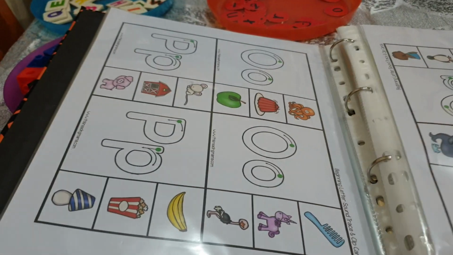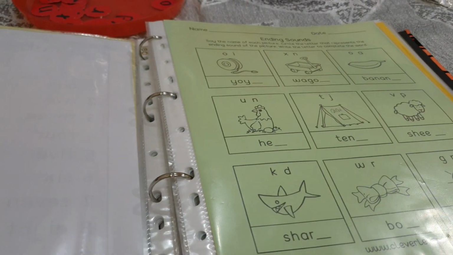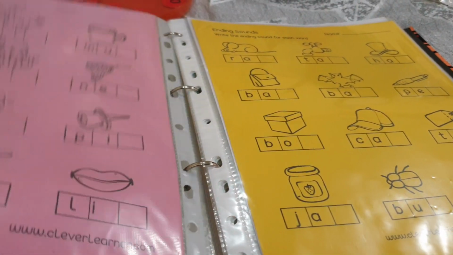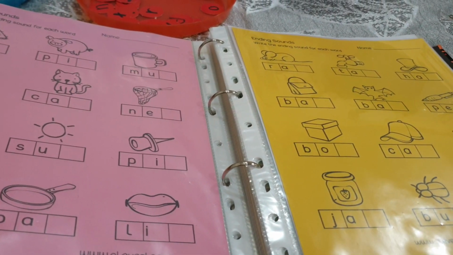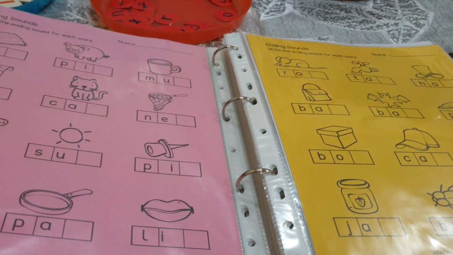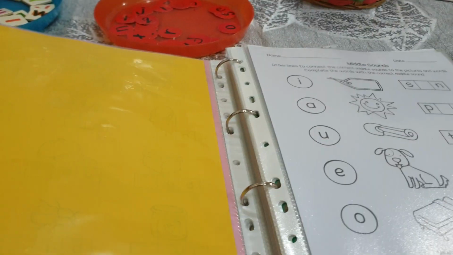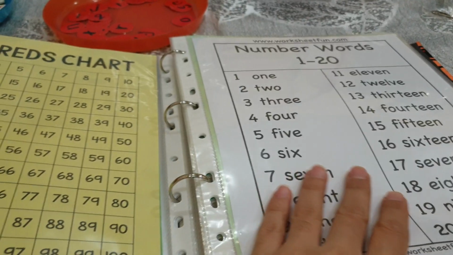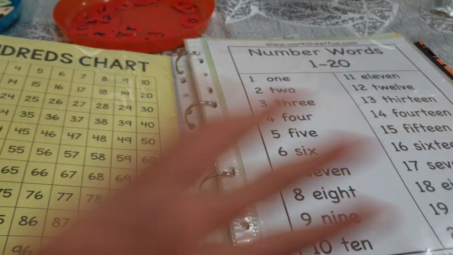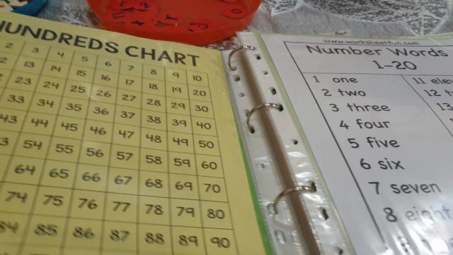I have all the activities here, and she's very good. After I finish with the beginning sound, I start with the ending sound, because I feel that kids can recognize the beginning sound and ending sound much easier than the middle sound. So after we practice the beginning sound, we usually practice the ending sound, and then we go through the middle sound. I'm gonna do another video to show you how we do the beginning sound and ending sound activities, then a middle sound activity.